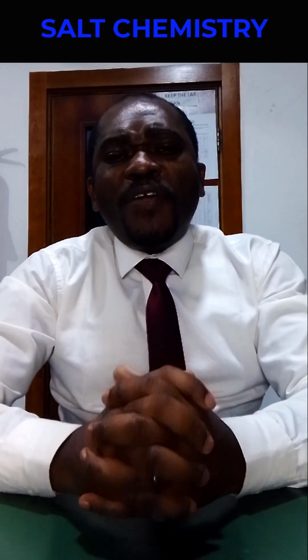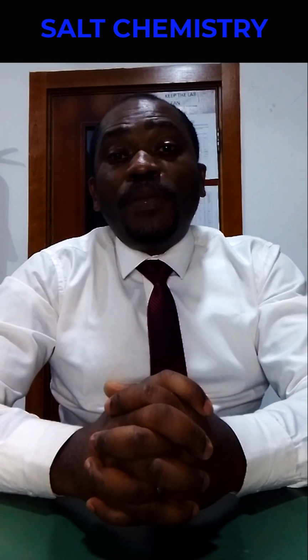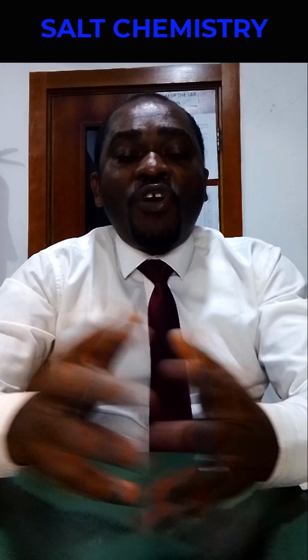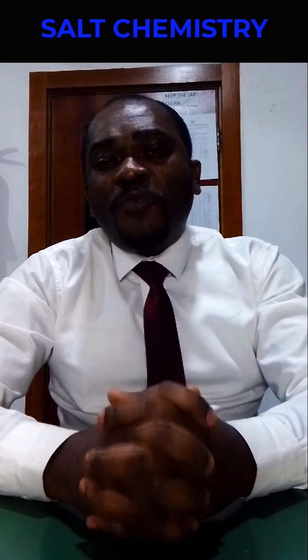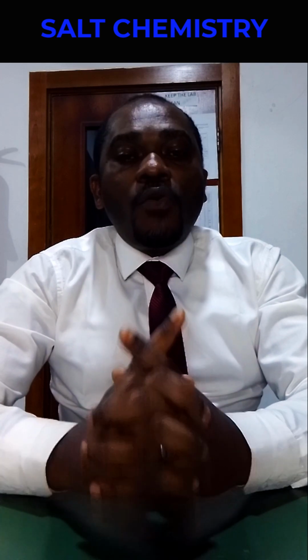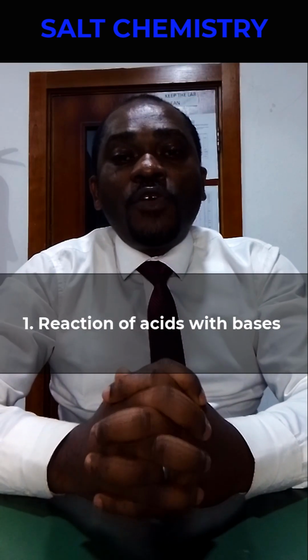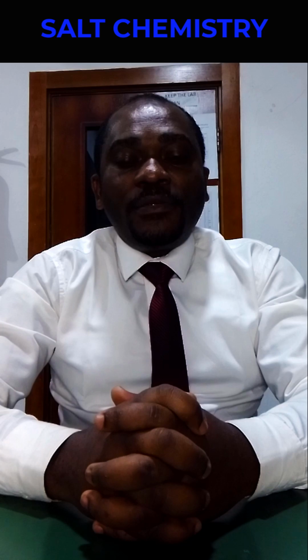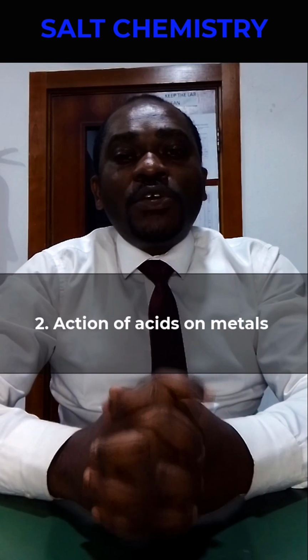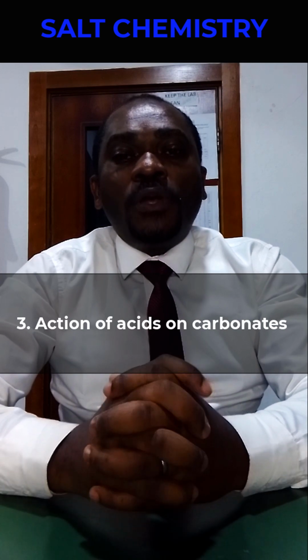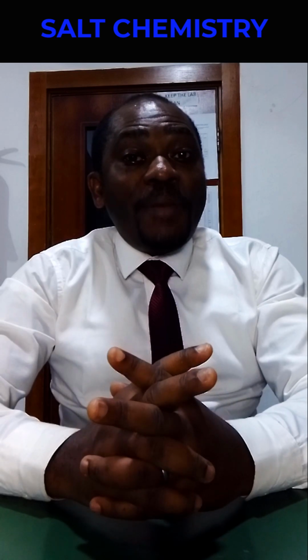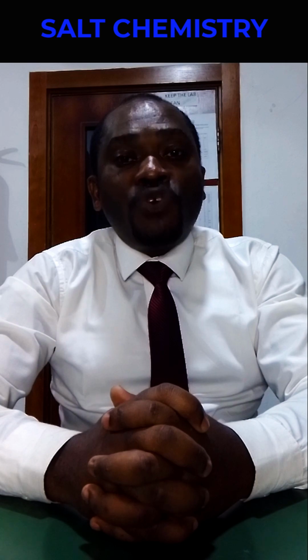The method of preparing a salt depends on the solubility in water and its recovery from the reaction mixture. There are 5 major methods of preparing a salt. 1. Reaction of acids with alkalis or bases. 2. Action of acids on metals. And 3. Action of acids on carbonates. These 3 methods are used for preparing soluble salts.